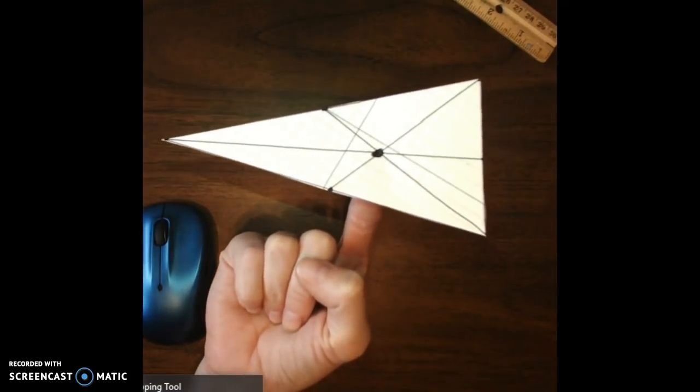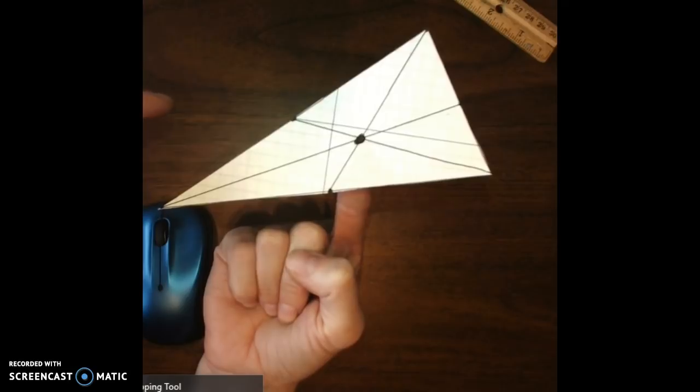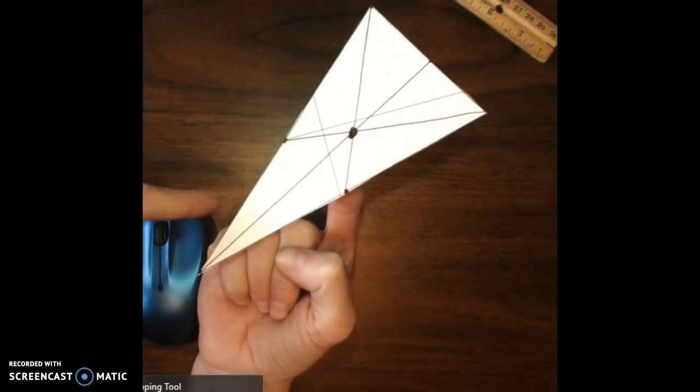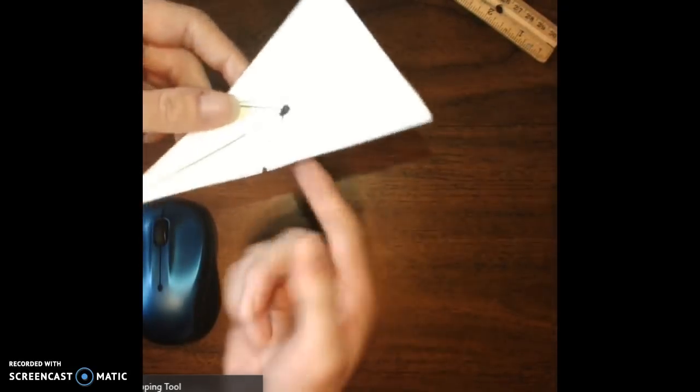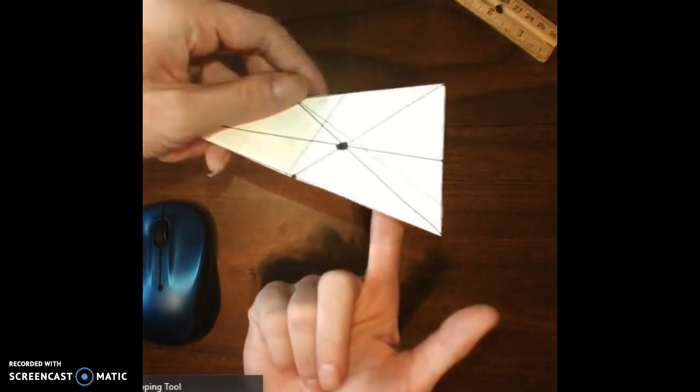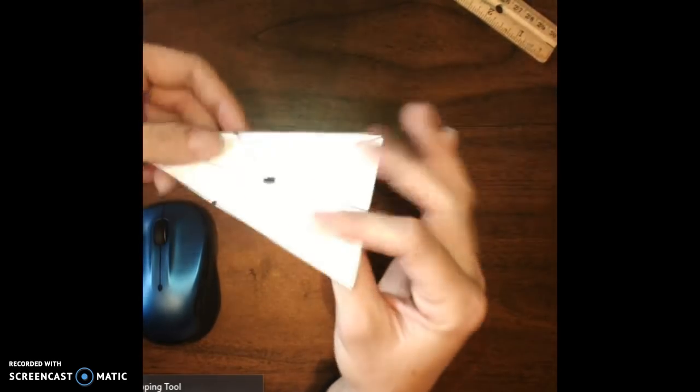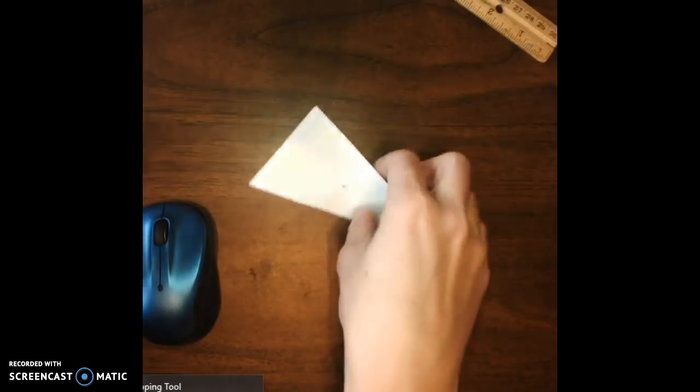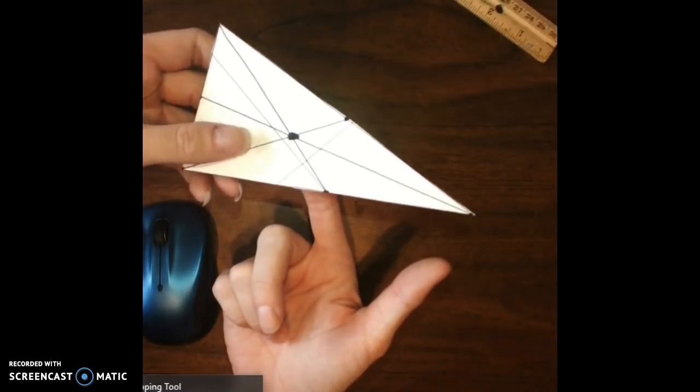Okay, this is awesome. I wonder if I can spin it. Oh, I can even spin it! Look, I'm on the center of gravity. Okay, y'all, that was super cool. If I put my finger anywhere else on this triangle, clearly it's not going to stay. It has to be exactly on the centroid in order for it to stay.